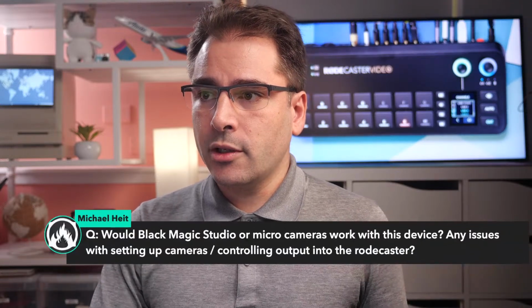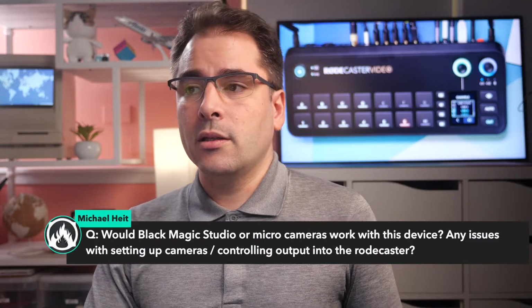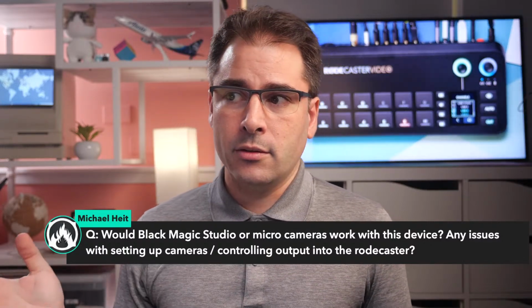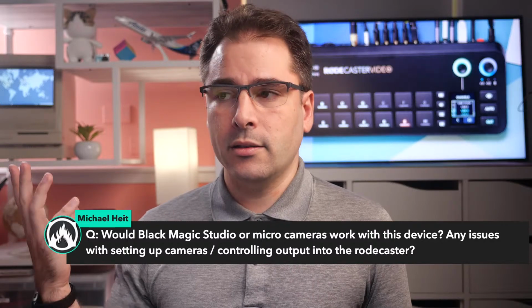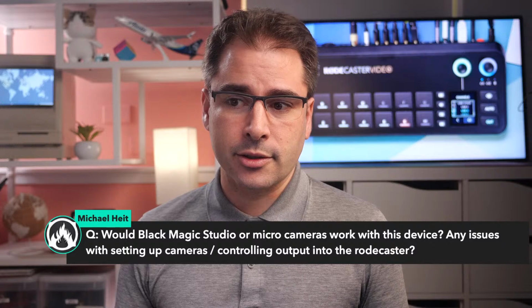Michael says, would Blackmagic Studio or micro cameras work with this device? Any issues with setting up cameras, controlling output into the Rodecaster? So the Rodecaster video doesn't have any special integration with the Blackmagic cameras the way that the ATEM does. So there's no camera control option. As far as the Rodecaster is concerned, they're just HDMI cameras. So no reason it wouldn't work, but there's nothing special about controlling it, if that makes sense.